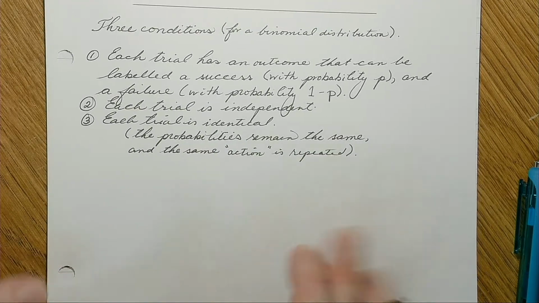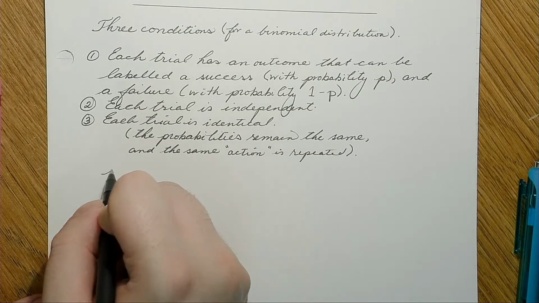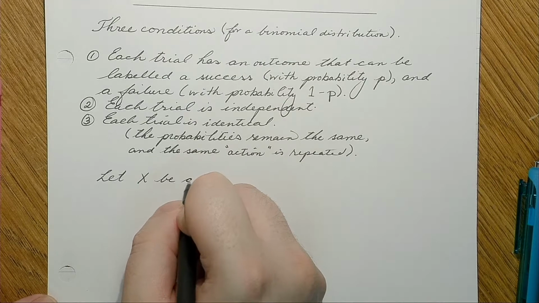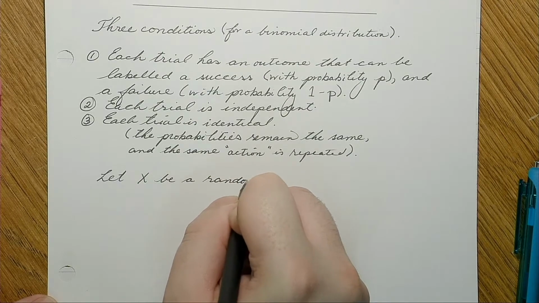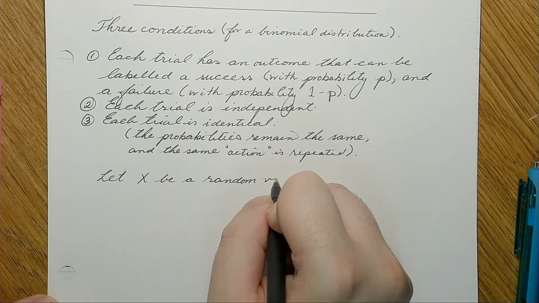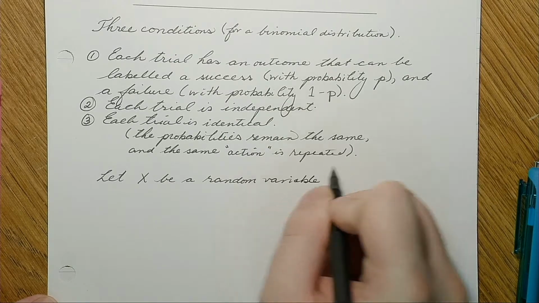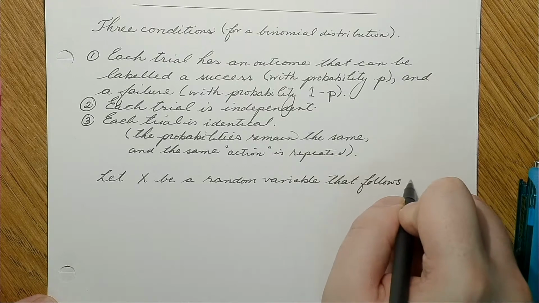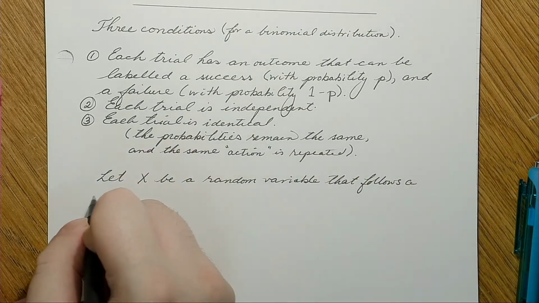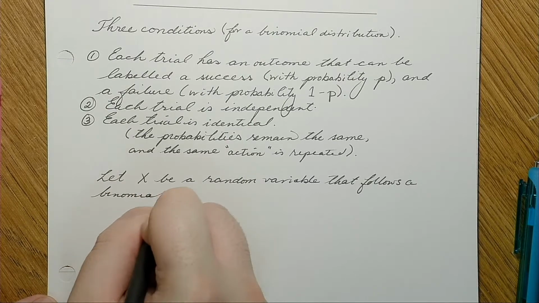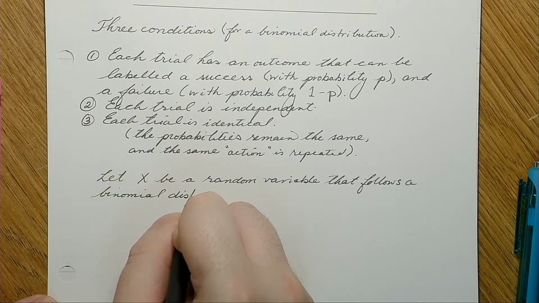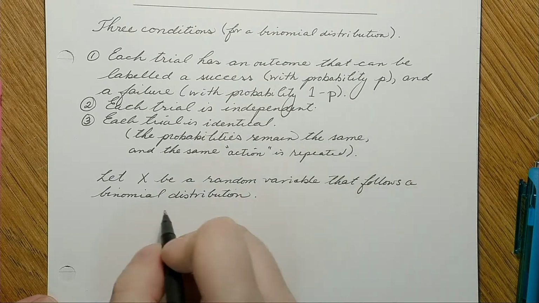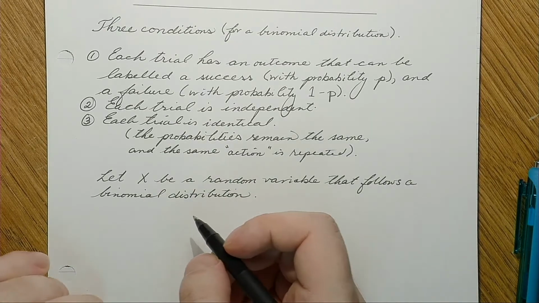So what we'll do is we'll say let x be a random variable that follows a binomial distribution. This is where some of the notation comes in.